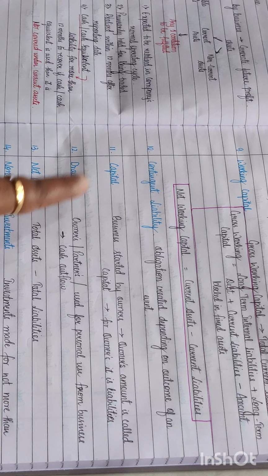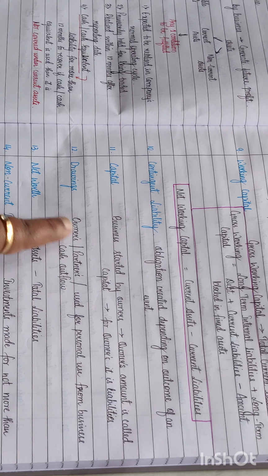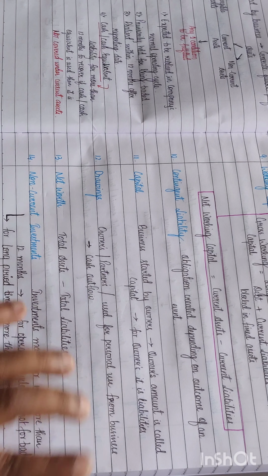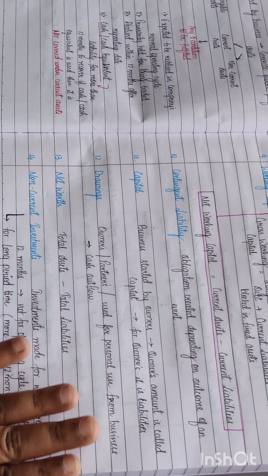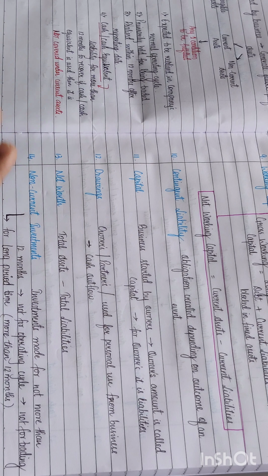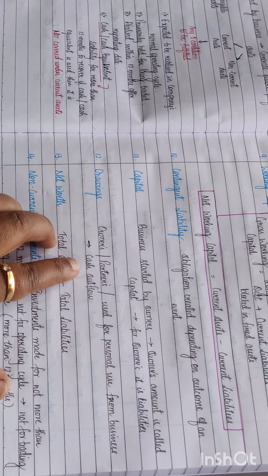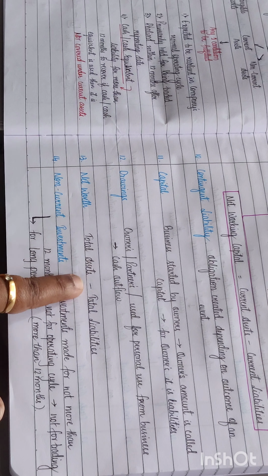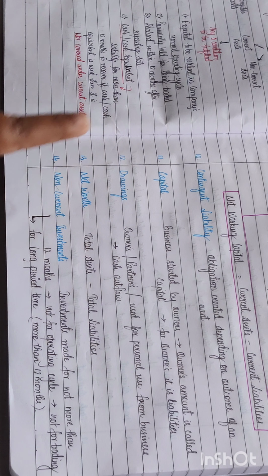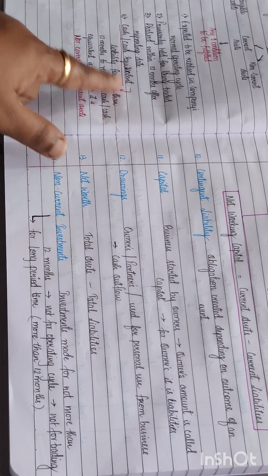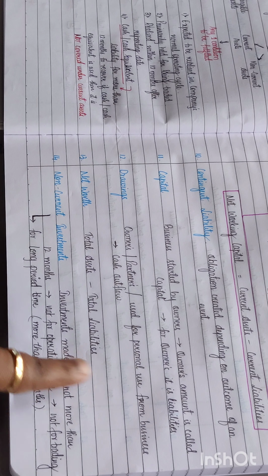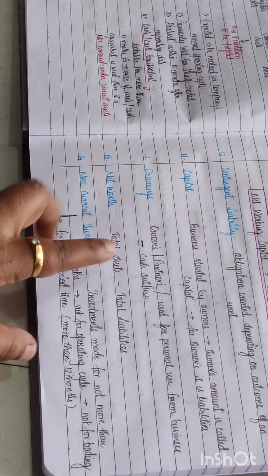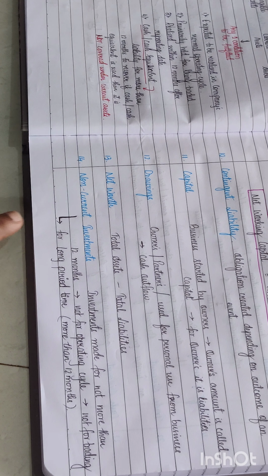Drawings: where partners or owners of the company take money for their own purpose, not for the business. From the business they take the money and use it for personal use, then it is called drawings. That is a cash outflow. What is net worth? Net worth is total assets minus total liabilities. Total assets is current assets plus non-current assets. Current liabilities plus non-current liabilities is total liabilities. So we subtract and we get the net worth.